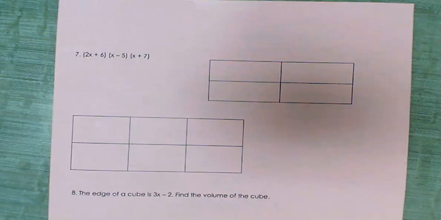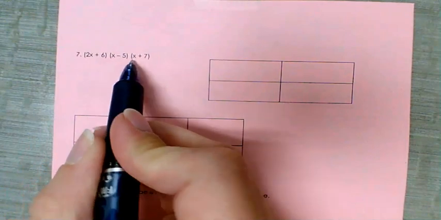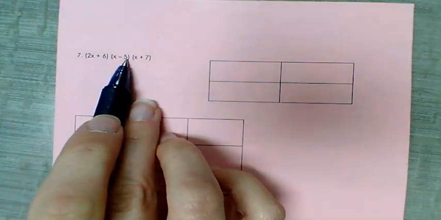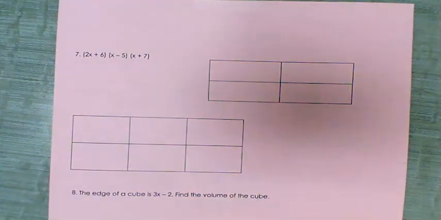So in number 7, we have a binomial, 2 terms, times a binomial, times a binomial. So our steps for multiplying multiple polynomials together first requires that we multiply 2 of them together. So you can choose whichever 2 you'd like. You can choose the first 2, you can choose the second 2, you can pick and decide which ones you want to pick based on how easy they are.